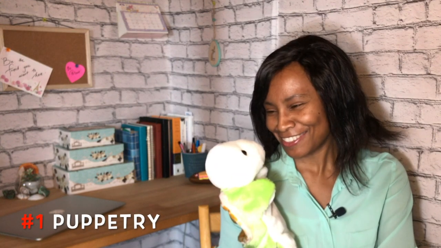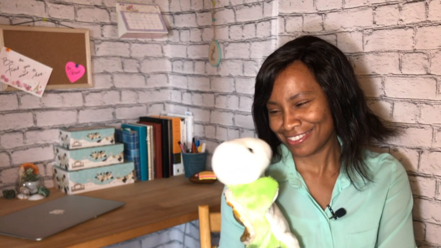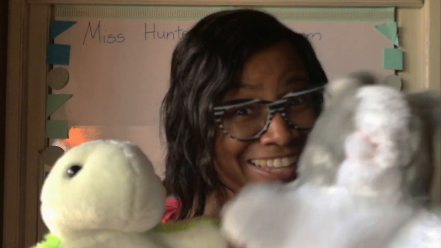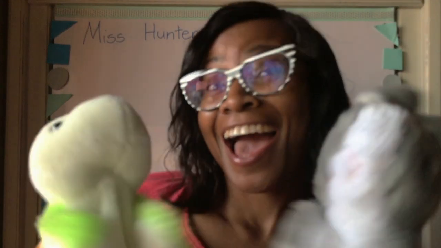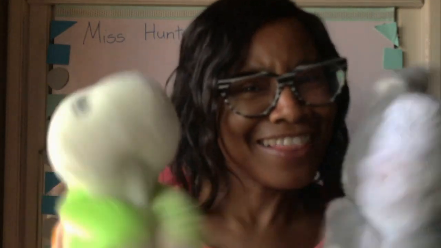So the first activity that I incorporate in my live lesson is puppetry. Do you like puppetry? This is important for those students who are especially at the early years and the lower elementary. They can actually find it engaging. So yes, puppetry is one of the activities that I incorporate in my morning sessions and also in the afternoons. You know, that gets students excited.